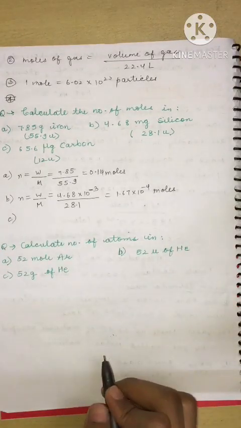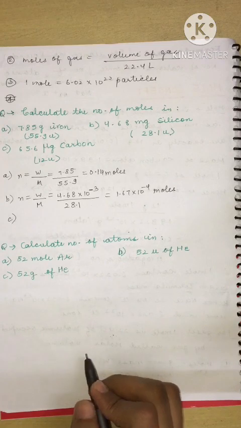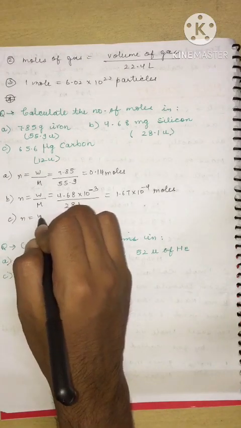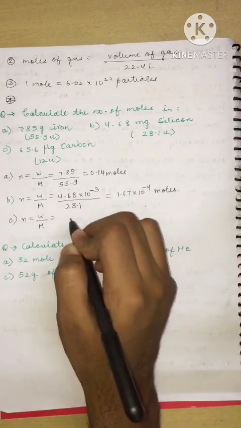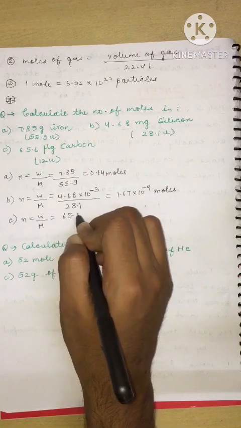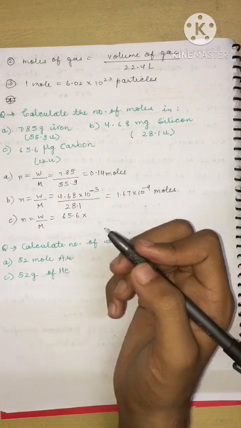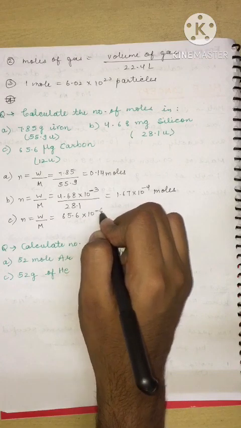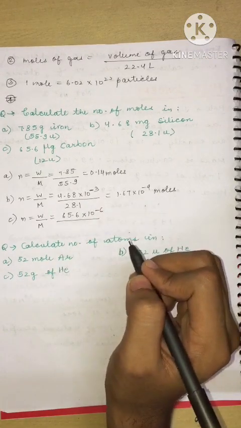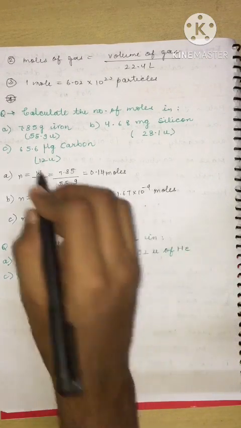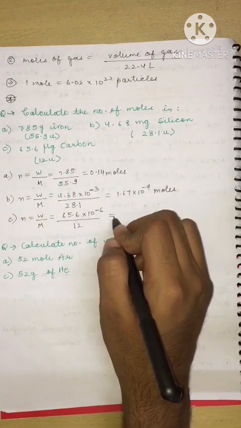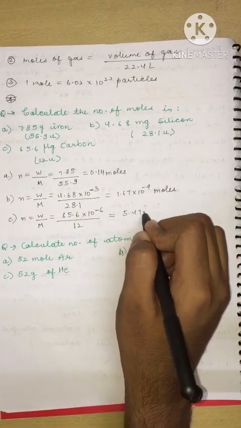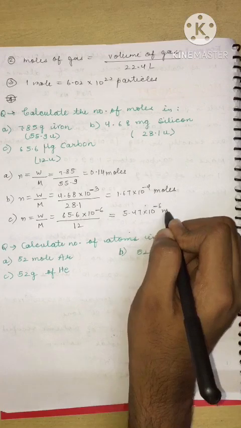Third, 65.6 microgram carbon. So number of moles is given mass upon molar mass. Given mass is 65.6 micro. When we saw that table, we saw micro can be converted by 10 to the power minus 6 upon 12, which is given here. On solving this, it is 5.47 multiplied by 10 to the power minus 6 moles.